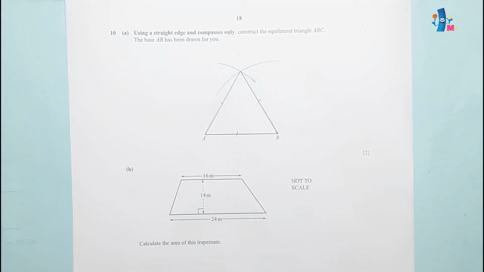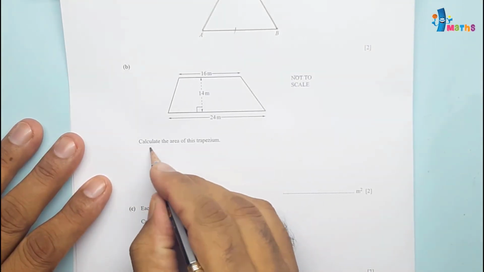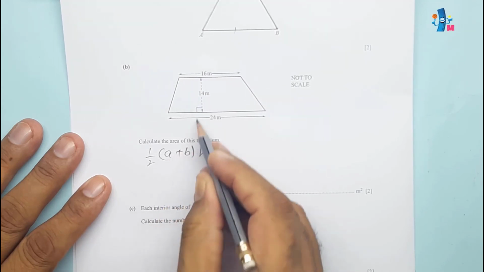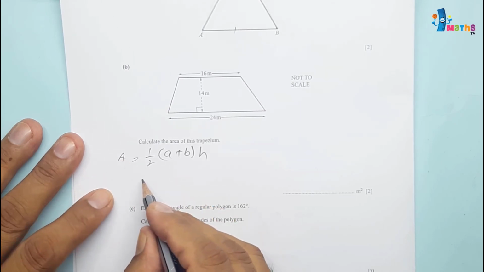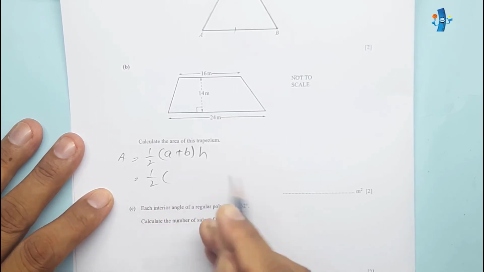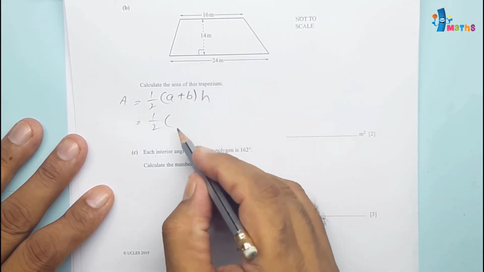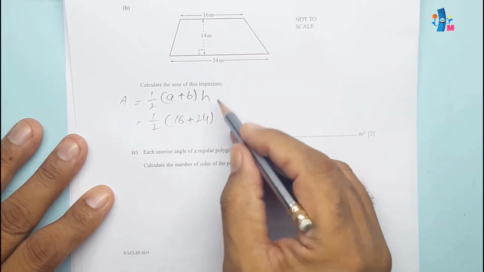Then B part, calculate the area of trapezium. The formula for area of trapezium is half into A plus B into H, and A and B are the parallel sides. So area of trapezium is 1 by 2 into A plus B, these two parallel sides, so 16 plus 24, into height.